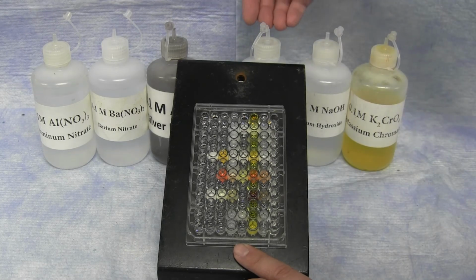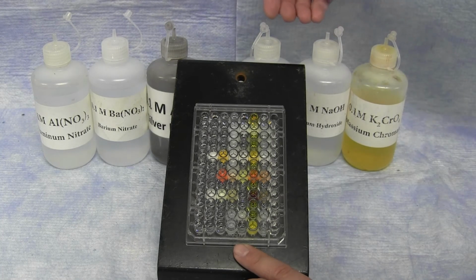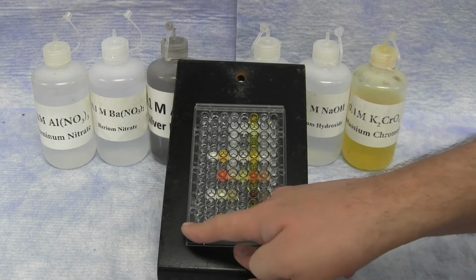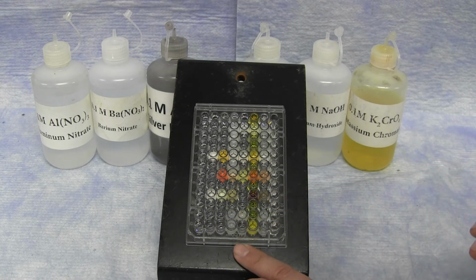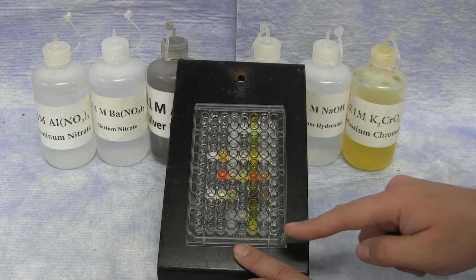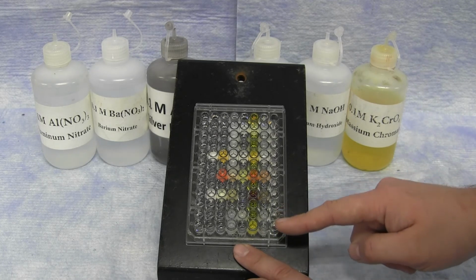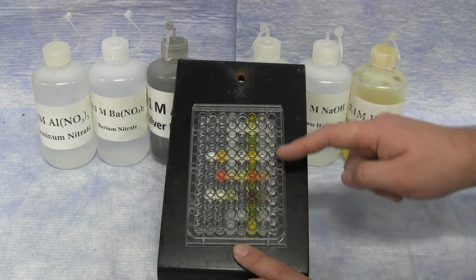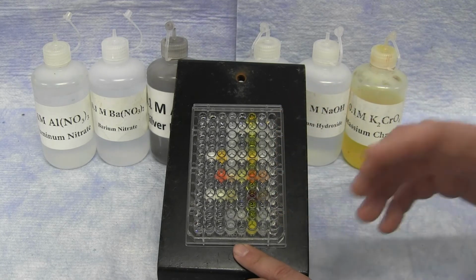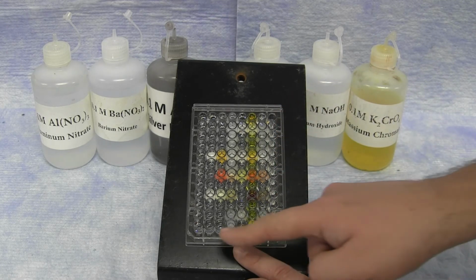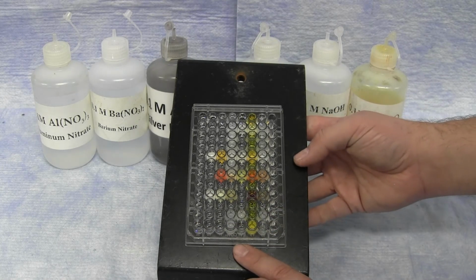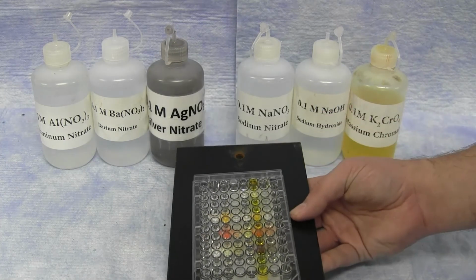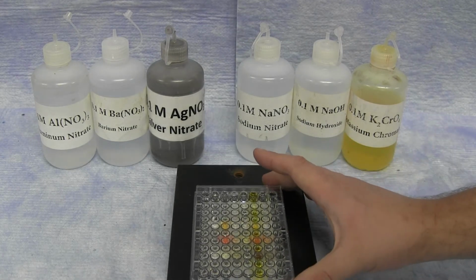You'll react the unknown with all of the precipitating agents in a different row and try to match its pattern. See which of the known metal nitrates has the same pattern as your unknown. And that's how you can determine the identity of the unknown salt.